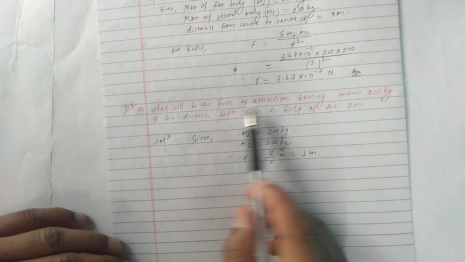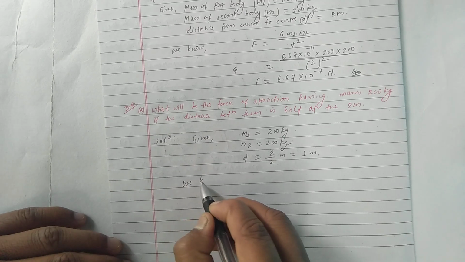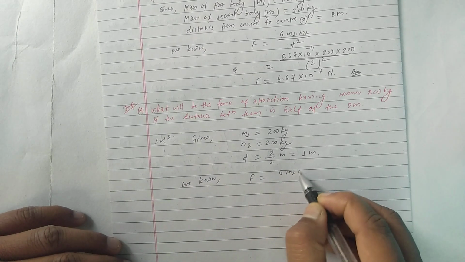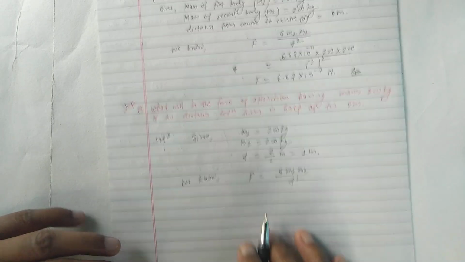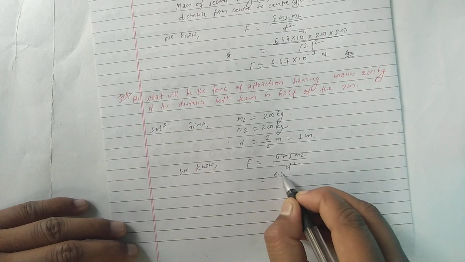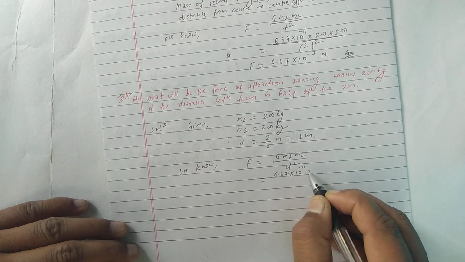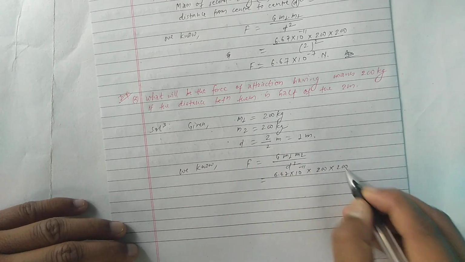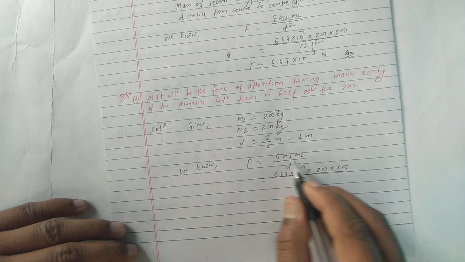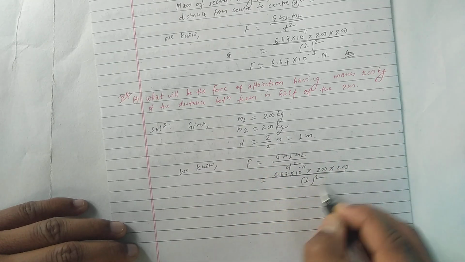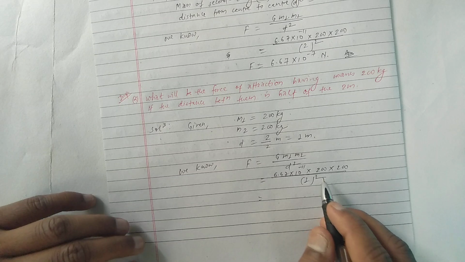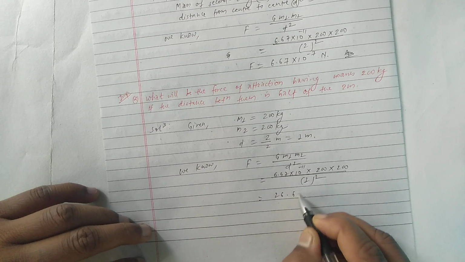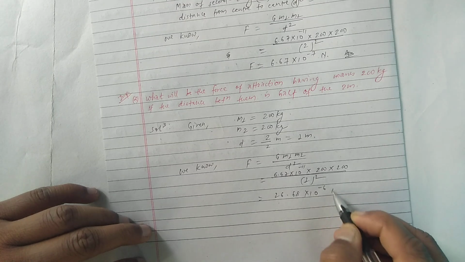Now we have to calculate the force of attraction. We know the force of attraction F equal to G m1 m2 upon d square. The value of G is 6.67 into 10 to the power minus 11. The value of m1 equal to 200, m2 is also 200, upon d square. The value of d is 1, so 1 square. If you calculate this value in your calculator, the value becomes 26.68 into 10 to the power minus 6 Newton.